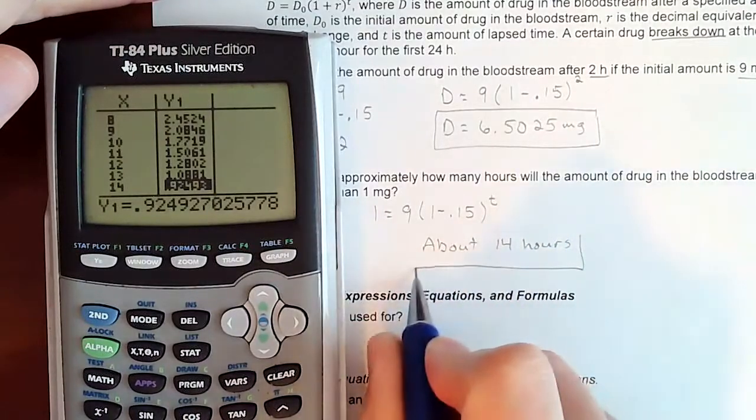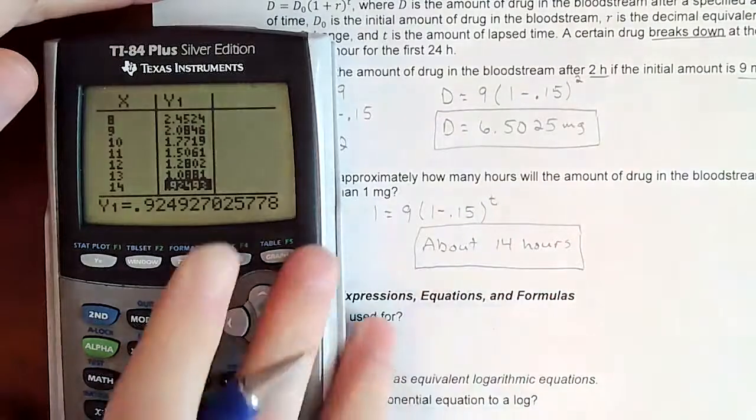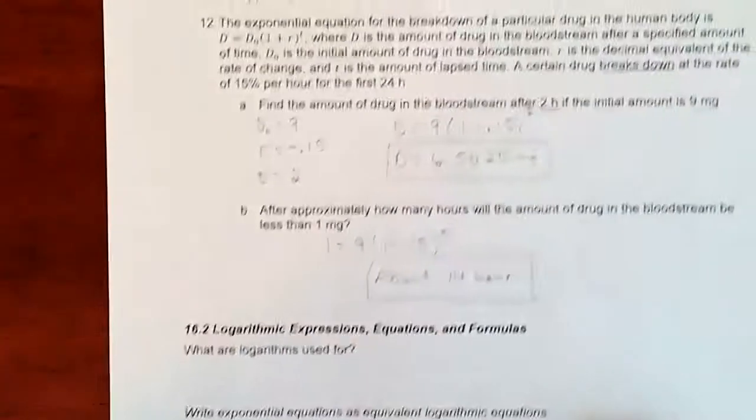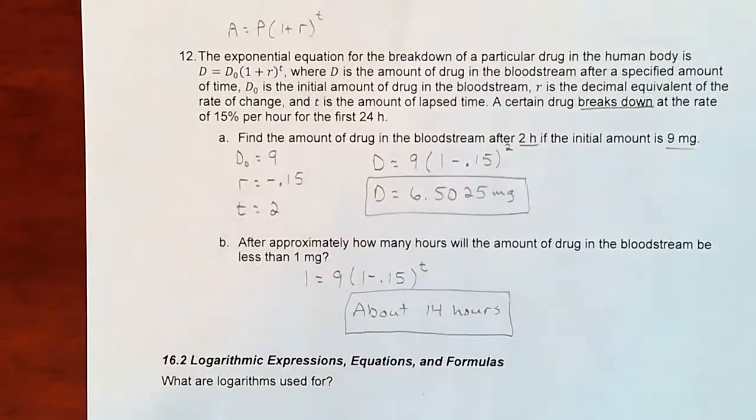And so that was a little bit of an introduction to word problems that are not always just financially related, but this is something else, and this one was specifically related to decay.